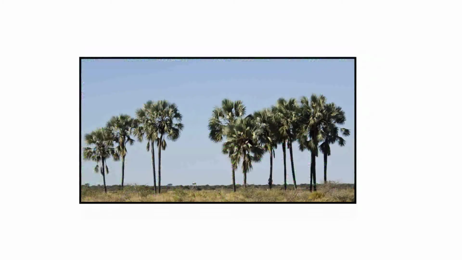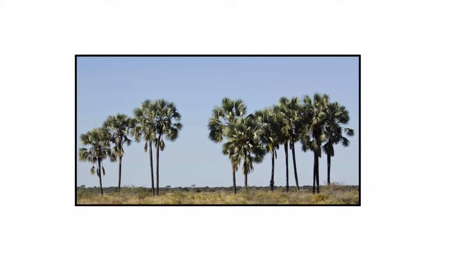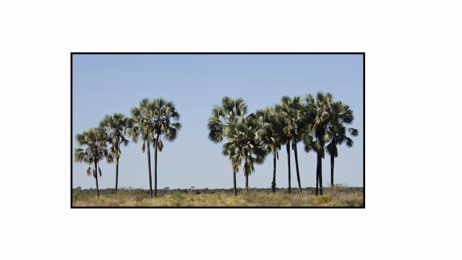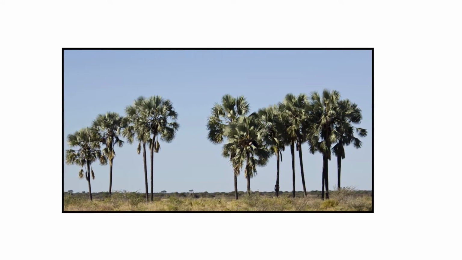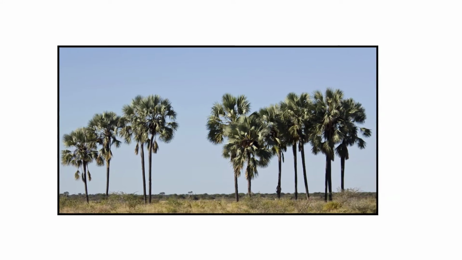The makalani palm tree has many very shallow roots, only up to 1 meter deep. This is so that the roots can absorb water immediately when it falls on the ground.